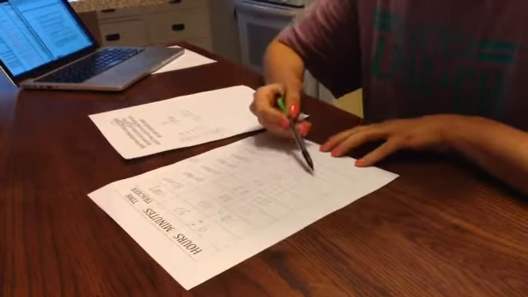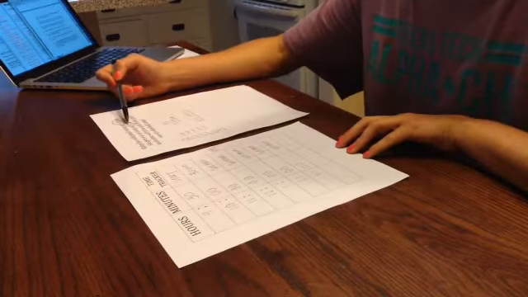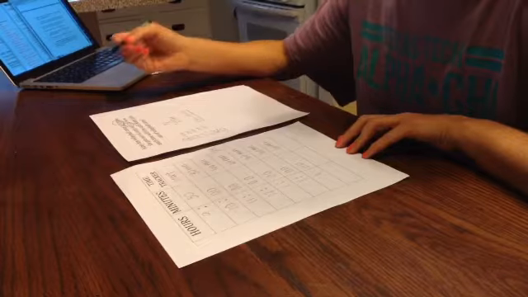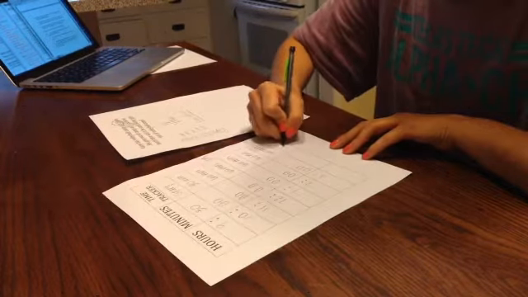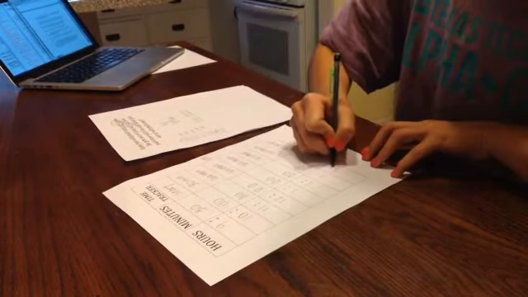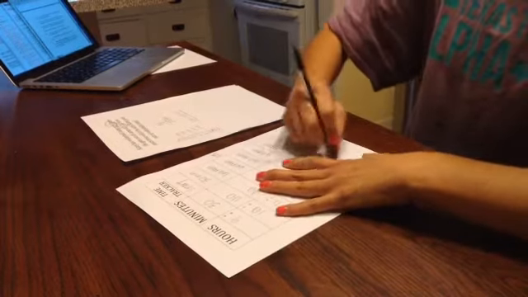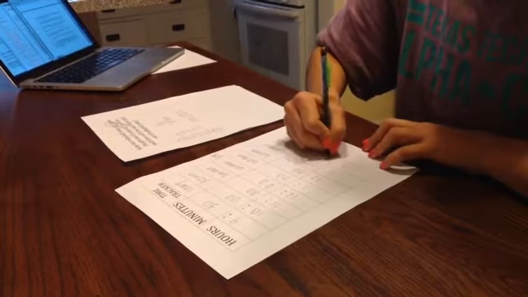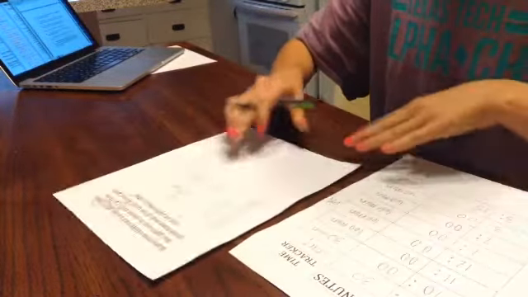So now, again, we can't do 3 to 4 because we would be passing up our time of 3:15. So to get to 3:15, we must add 15 minutes this time. So we're going to add 15 minutes, which would make our end time 3:15.